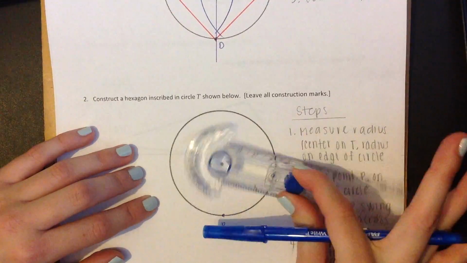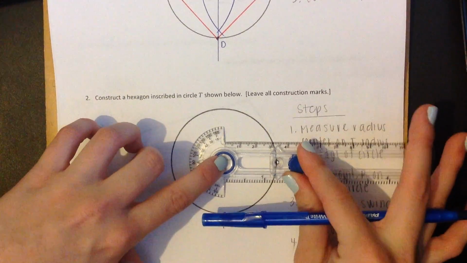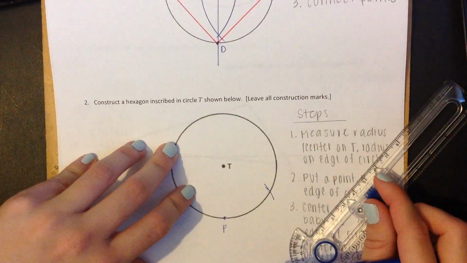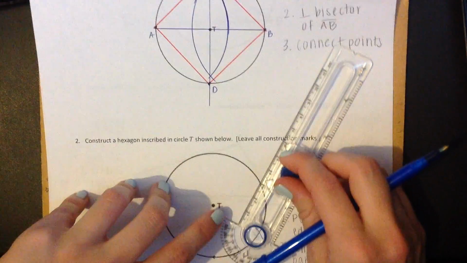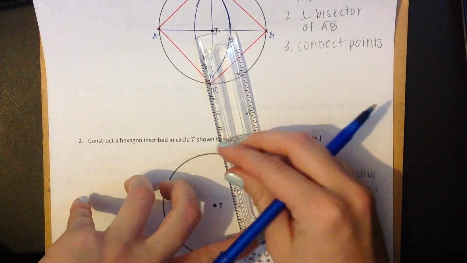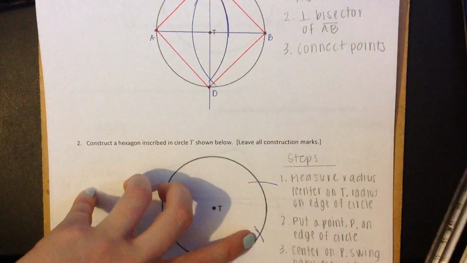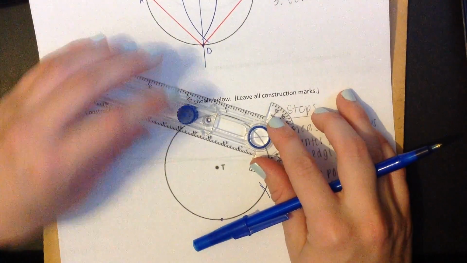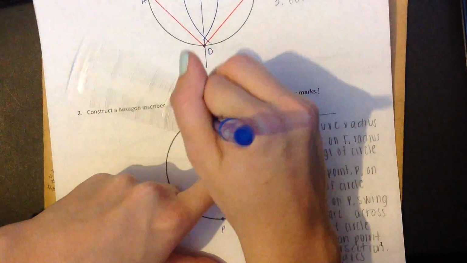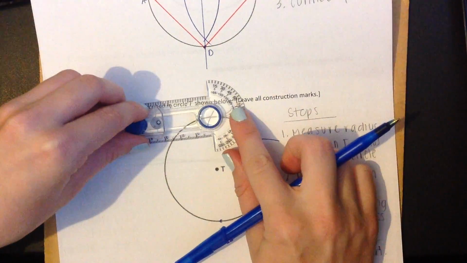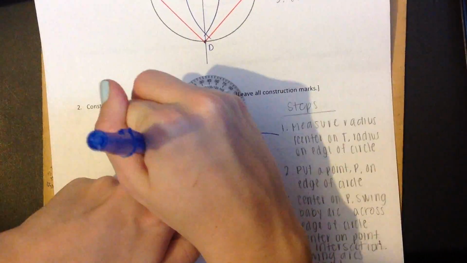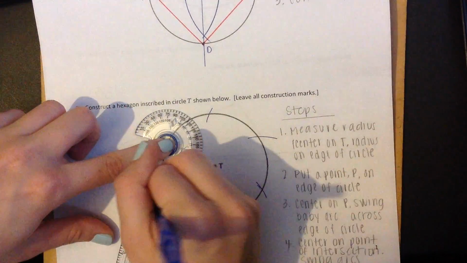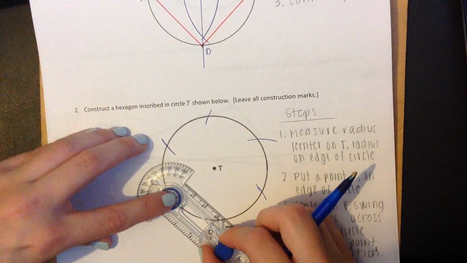So now, using that same length of the radius that I used originally measuring the circle, I'm going to put my center on P and swing a baby arc on the edge of my circle. Then I'm going to pick up my compass and do the same thing, swing a baby arc with the center on that new intersection point. And I'm going to keep going all the way around my circle. I should have 6 total arcs, with the last one passing through P.